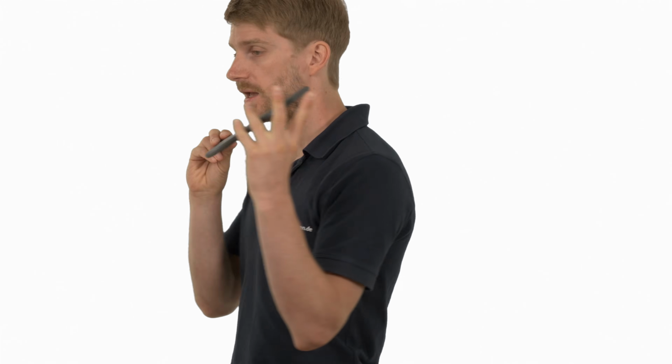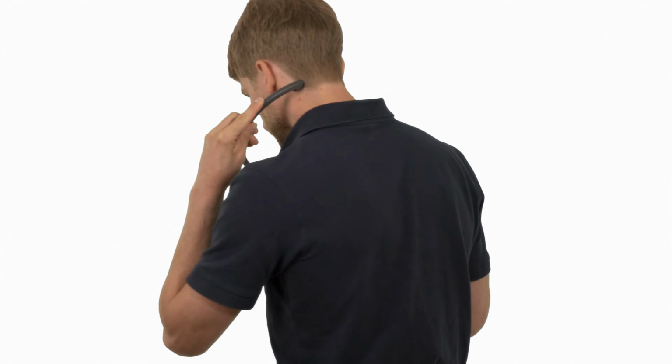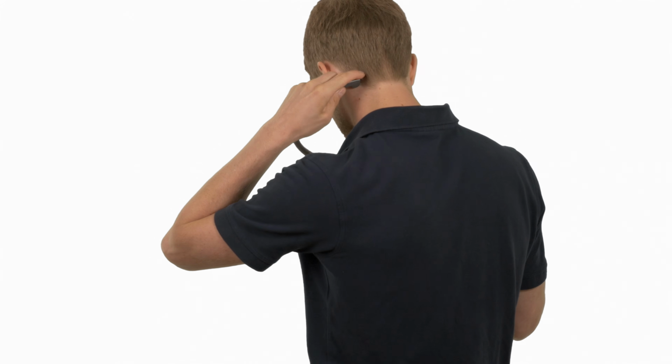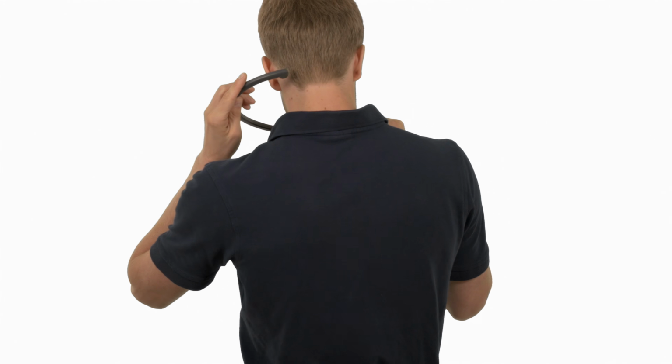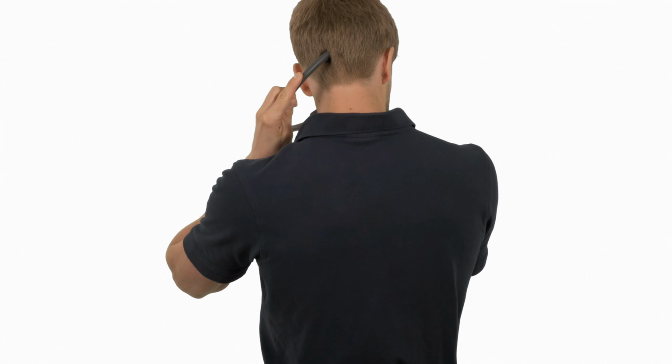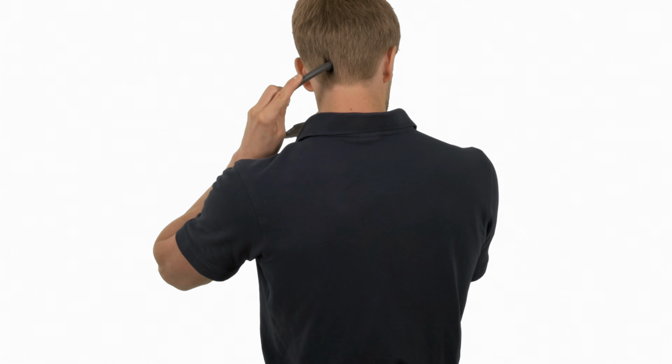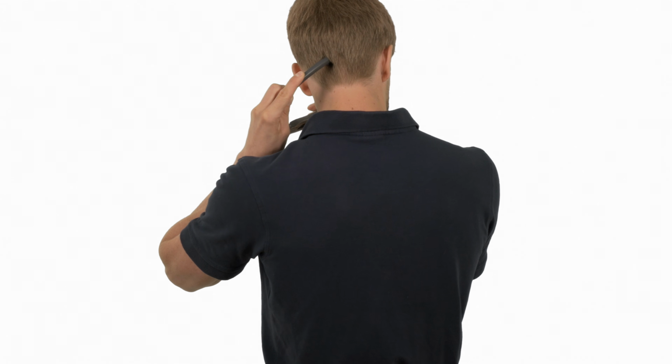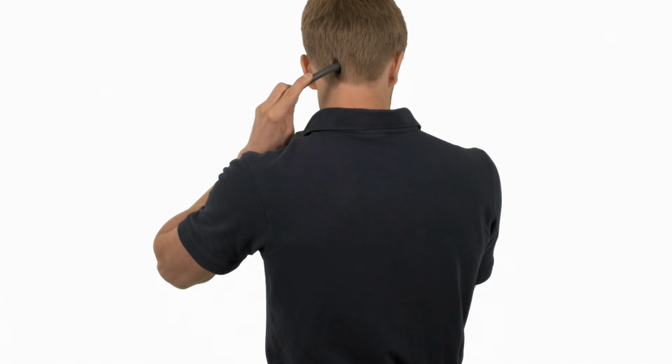You place the trigger fairy with its handle in front of your face, and then you place its little knob here on the back of your head, right at the transition of your skull to the muscle tissue.